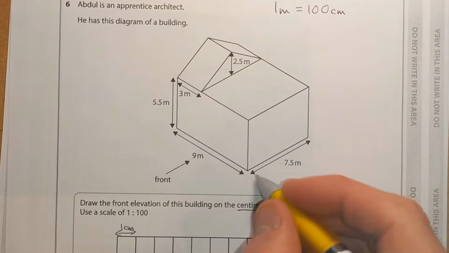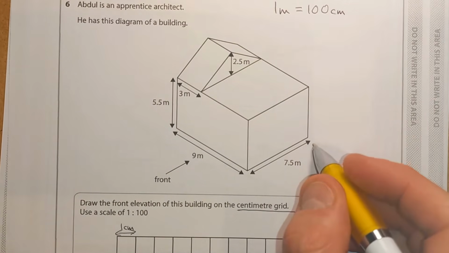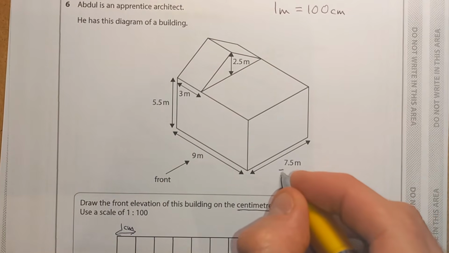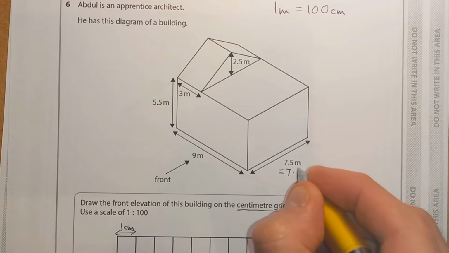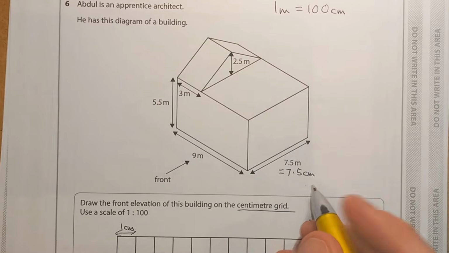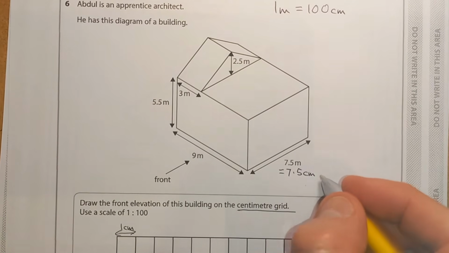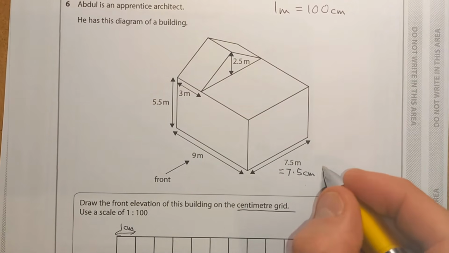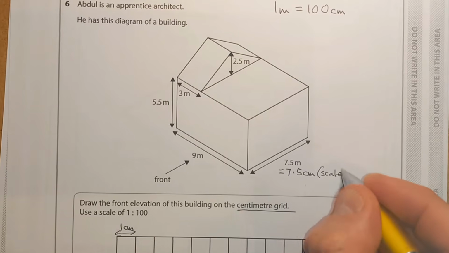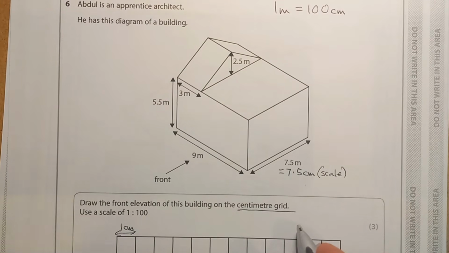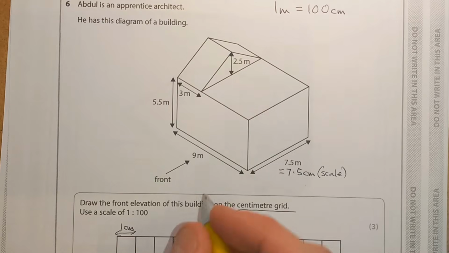So basically, if we're saying this is 7.5 metres, it's going to be the same as 7.5 centimetres to scale. Okay. And it's going to be the same with all these measurements.